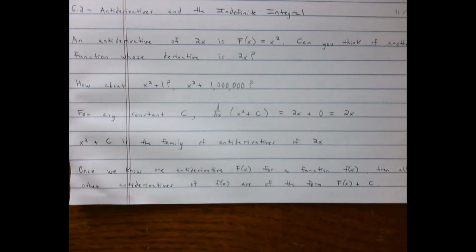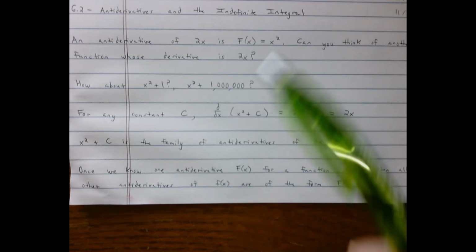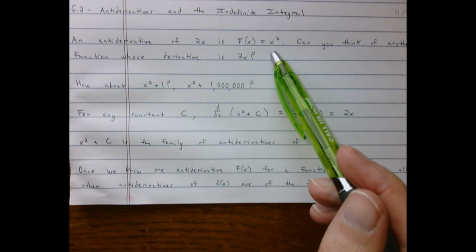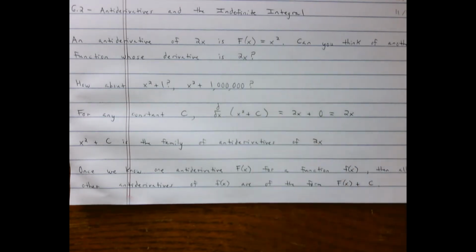Welcome back. This video is on section 6.2, Antiderivatives and the Indefinite Integral. In the last video, we saw that an antiderivative of 2x is big F of x equals x squared. And this is because the derivative of x squared is 2x. Can you think of another function whose derivative is 2x?